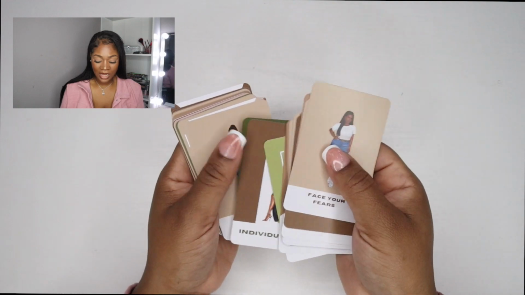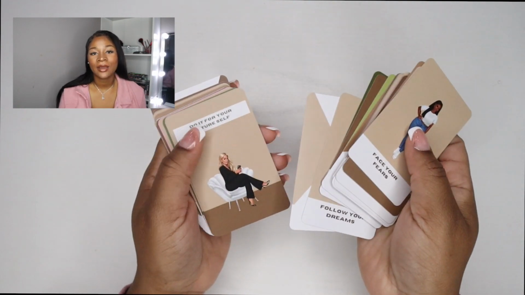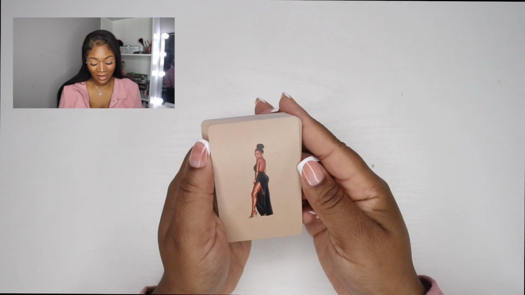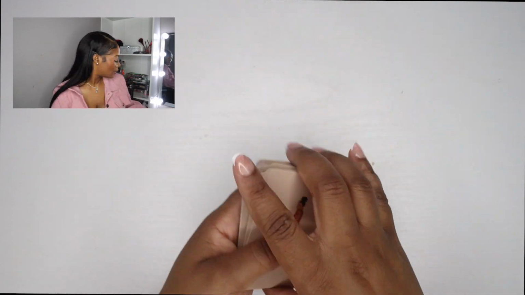So this again is the Luxury Oracle Deck, and that's just what I'm calling it. It's not like a stamped thing or anything, but that's just what I'm calling it. So now we're going to go ahead and move on to the next oracle deck.